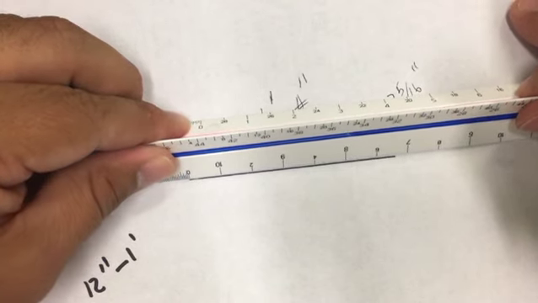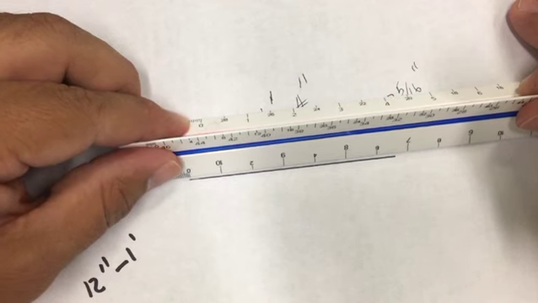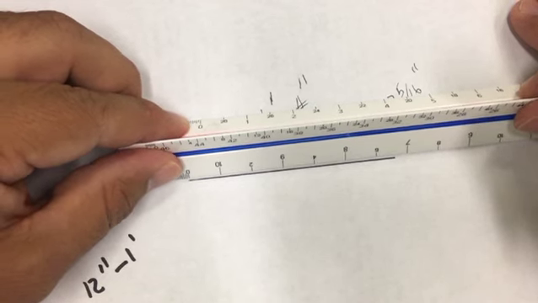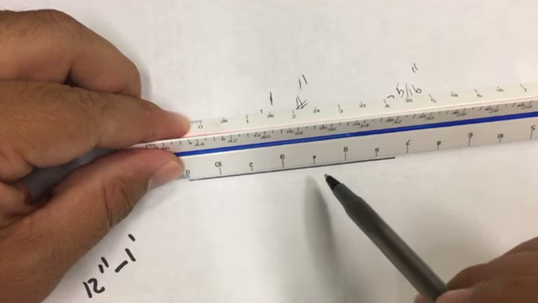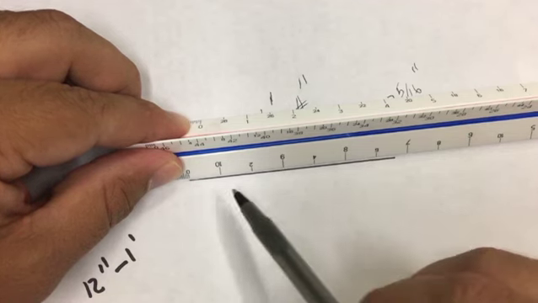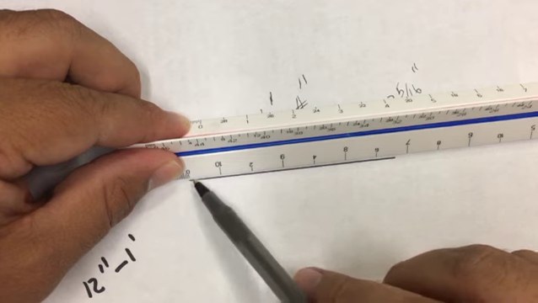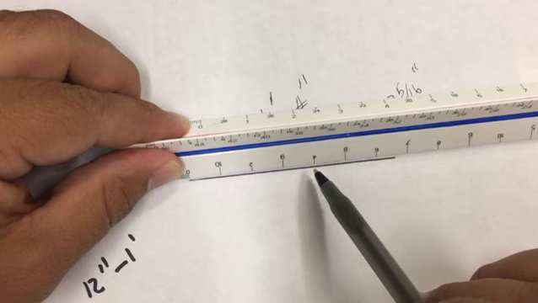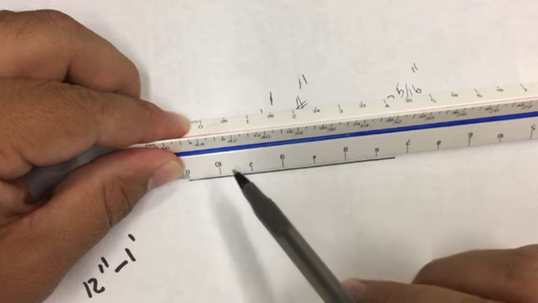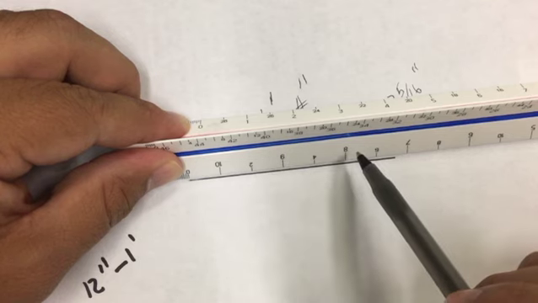Now it's easy to use the scale, so make sure you understand. Here's my line. I need to know how many feet first, so I'm going to use the numbers that go up in increments: 2, 4, 6. The others are going 10, 9, 8, so I don't want those.